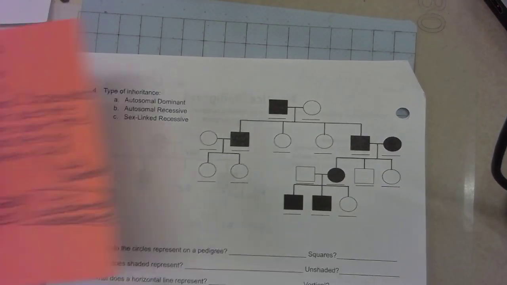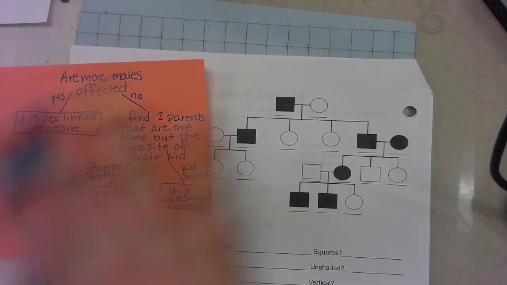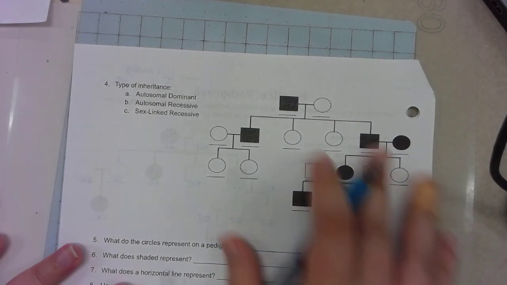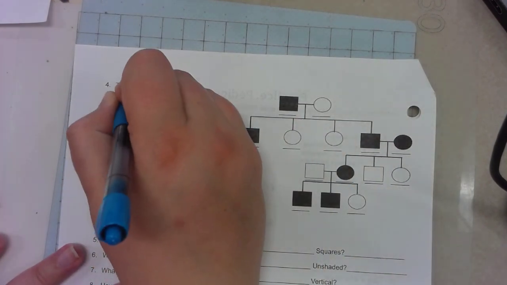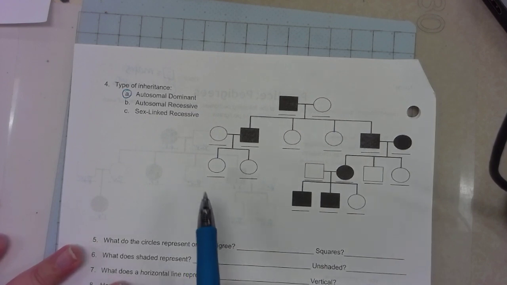Then our last one here, we are not going to use our decision tree because we did make a mistake when making this. So in class, I let you guys know that this one is going to be an autosomal dominant trait. So what we are going to start off right away is looking for a set of parents that are shaded with an unshaded child.